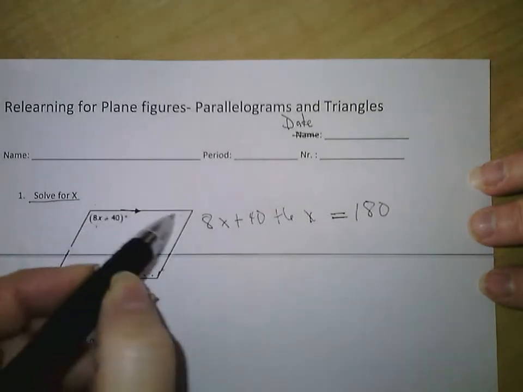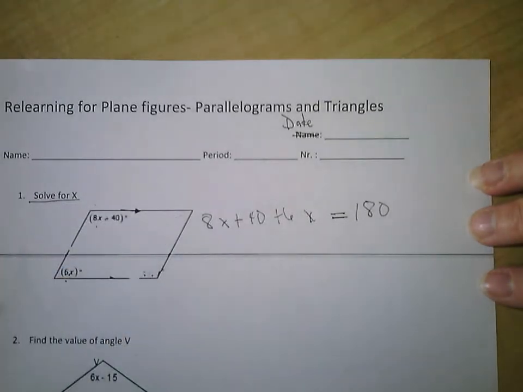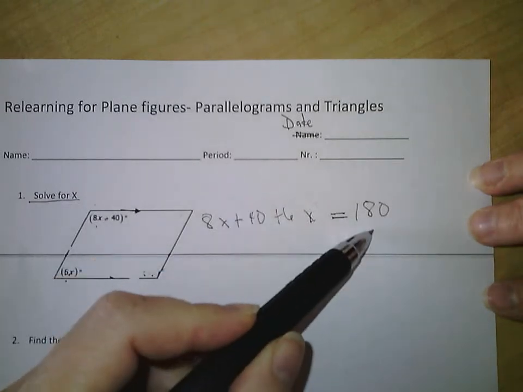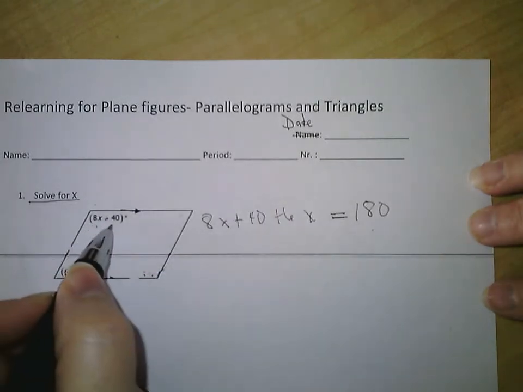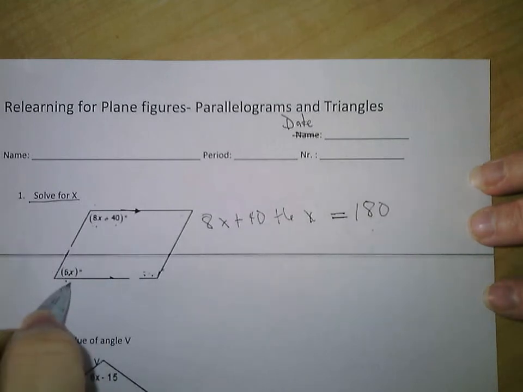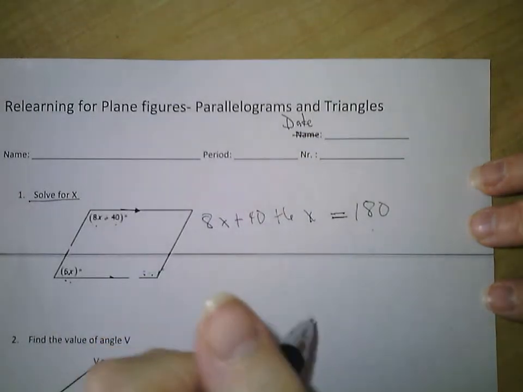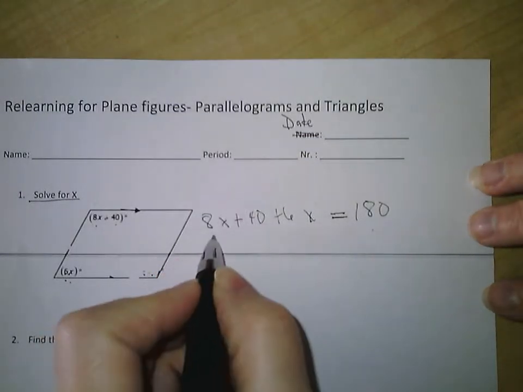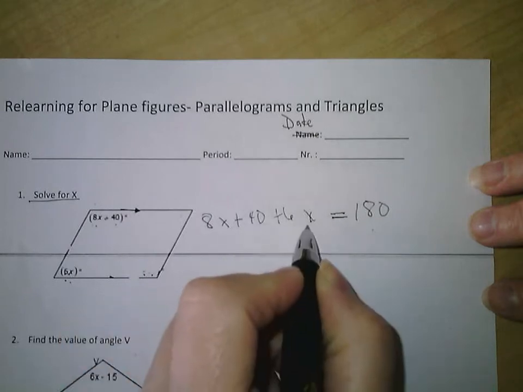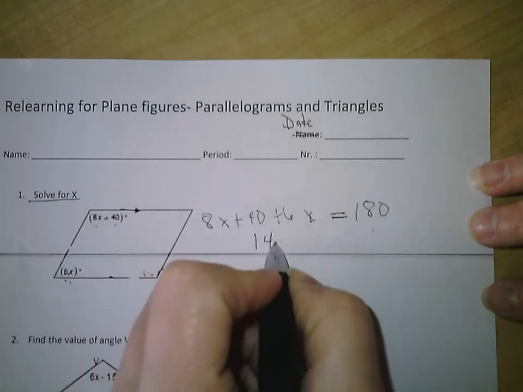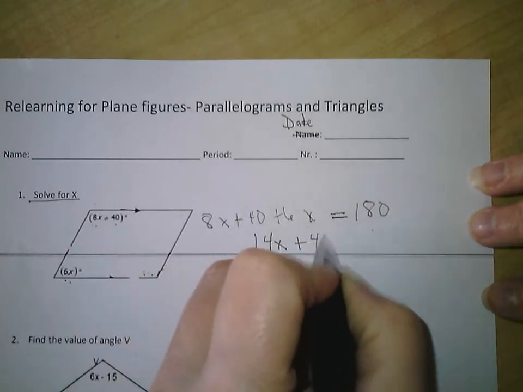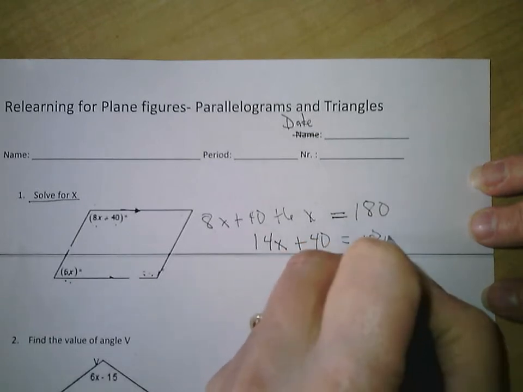If we were to have all the angle measurements, that's when they add up to 360, but we only need 2 to be able to solve this to get to 180. 8x plus 40 plus 6x will give us 180. To solve this, we solve this as we do all our algebra problems. We take the 8x plus the 6x, which gives us a 14x plus 40 equals 180.